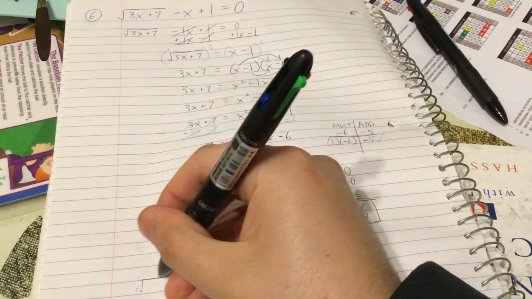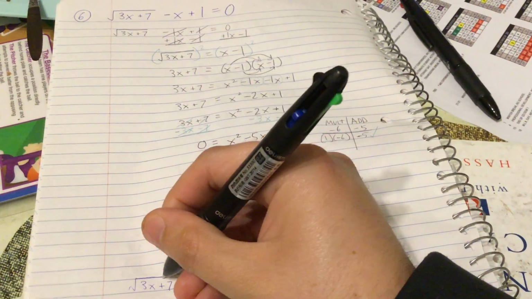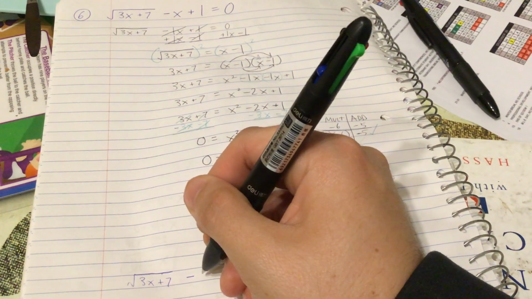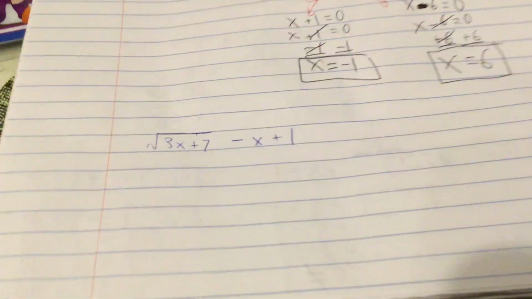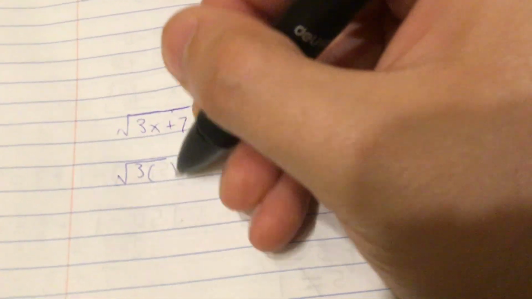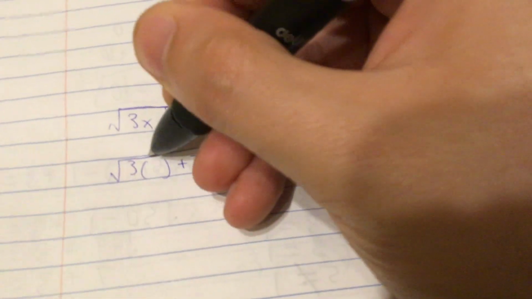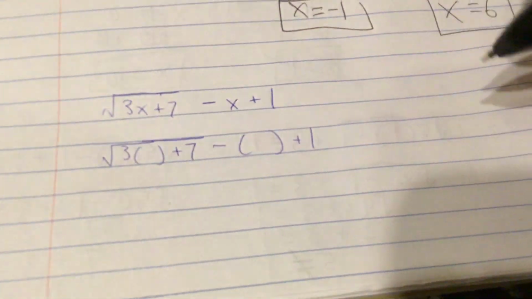Radical 3x plus 7 minus x plus 1. Oops, I meant to put blanks in there, but now I don't have to scroll up. So radical 3 blank plus 7 minus blank plus 1.